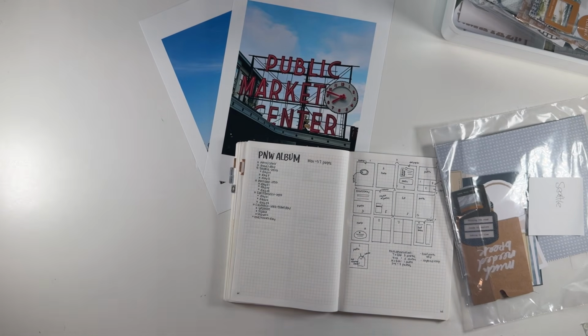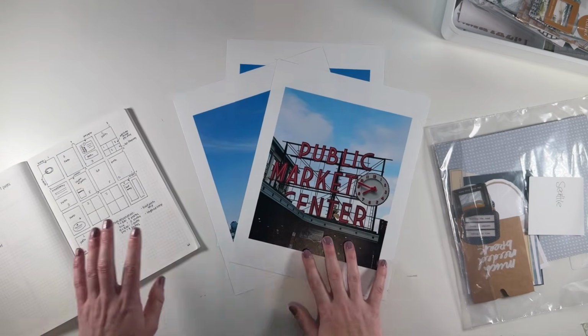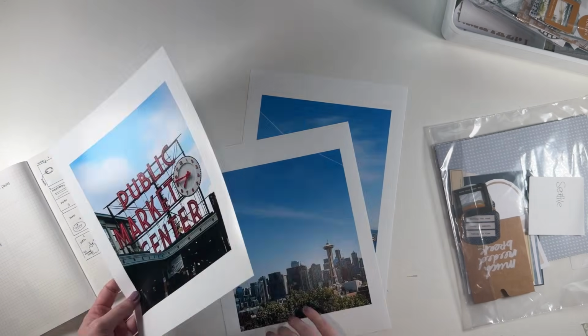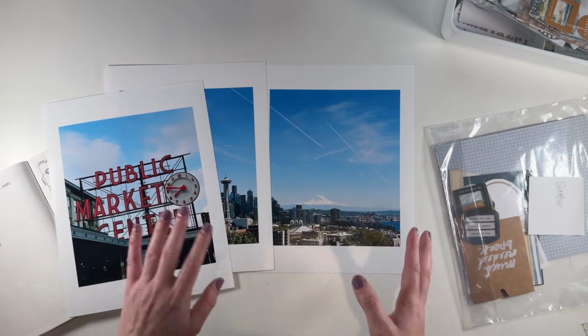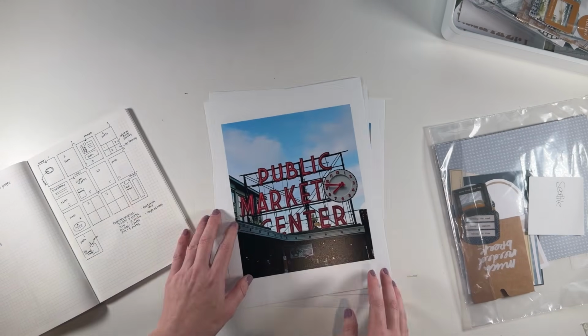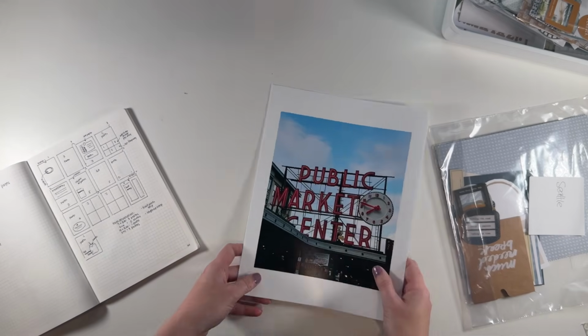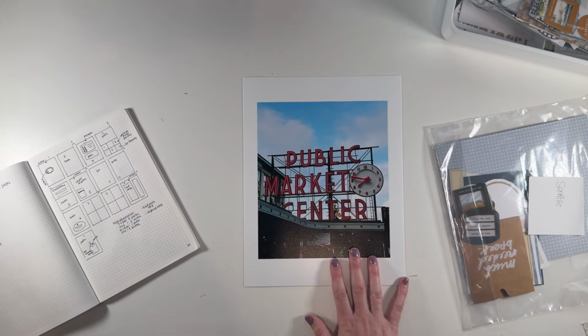The other thing I'm going to do in today's video is start my photos. I've printed a couple here, but I am going to film some of my computer process to talk you through my process for printing photos, because what I'm going to do is actually start getting these cut out and put things in the album.